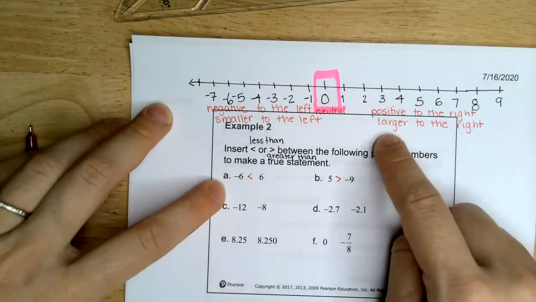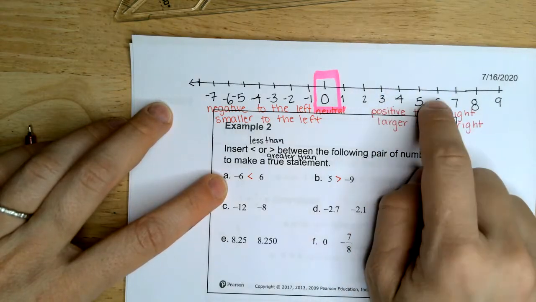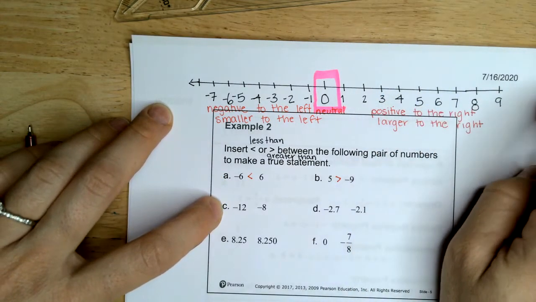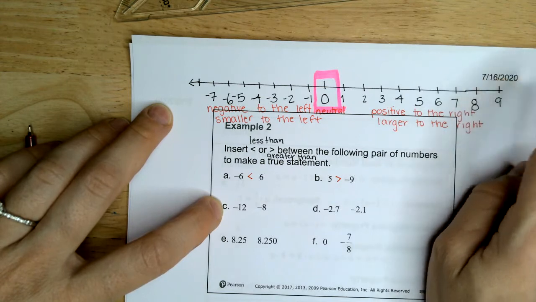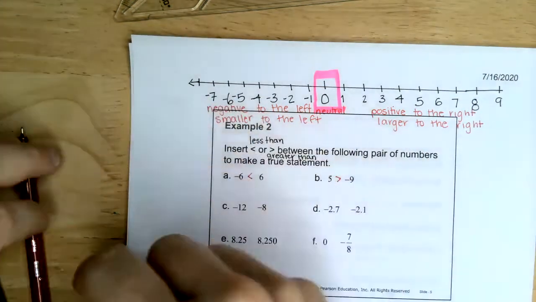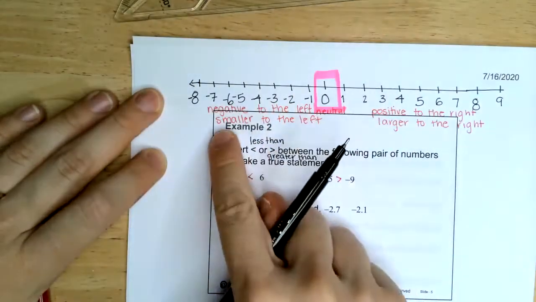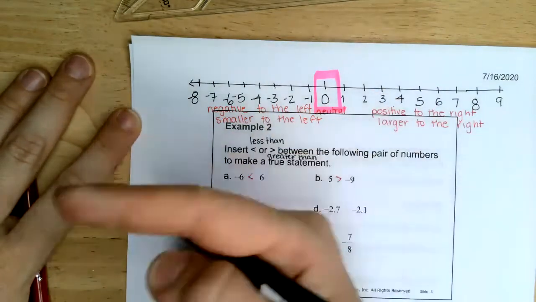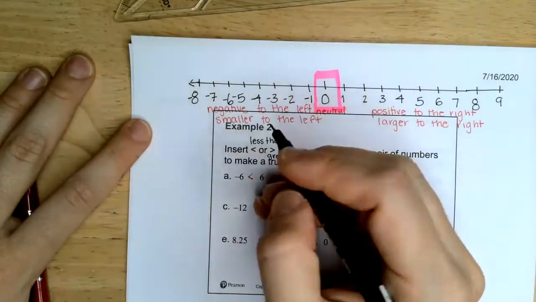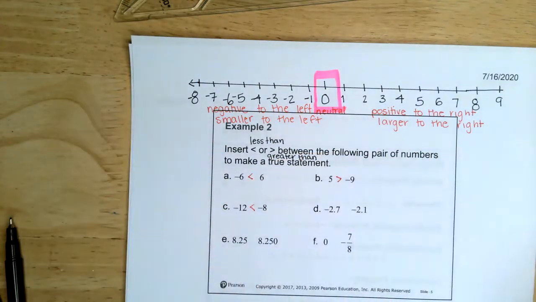Because it's clear always when we're working with positives that larger goes to the right, right? If this was +12 and +8, we would know +12 is greater than +8. But if you look at negative numbers, and we truly believe that it's smaller to the left, -12 is going to be down here, and that's smaller. So we're going to say -12 is less than -8.